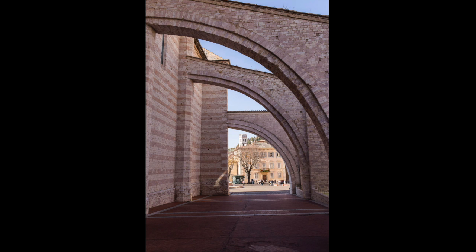You can have curved lines that sort of guide you as well. Here I've got an example of sort of curved arches. There's a number of them, and they keep moving through the frame to the building that we look at in the back.